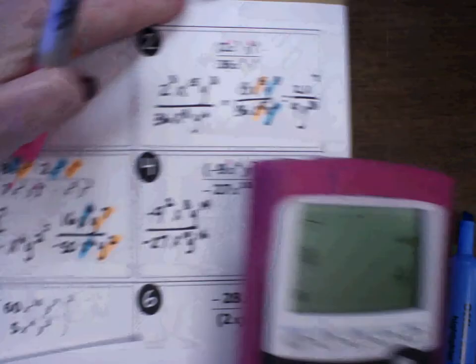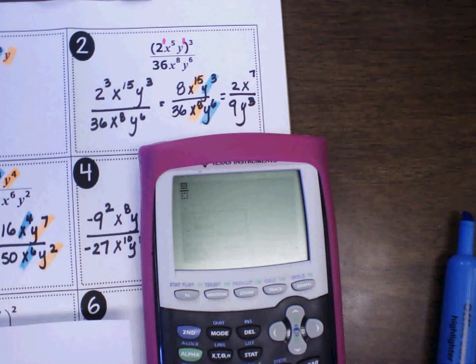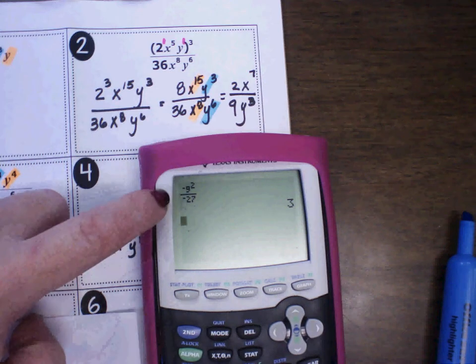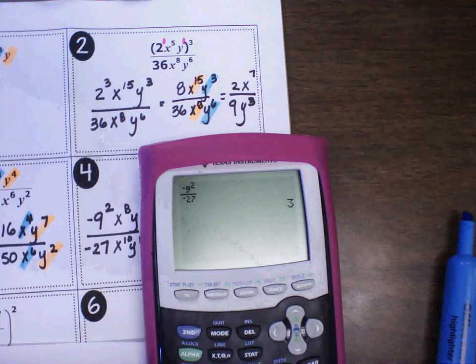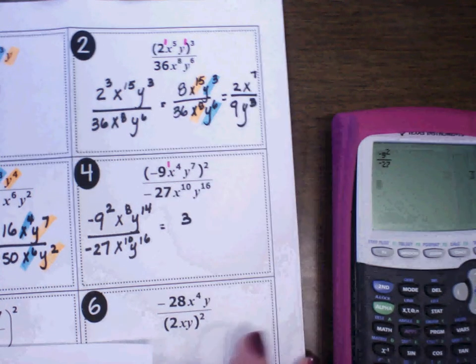I'm going to go ahead and simplify that exactly like it is. So I'm going to go to the calculator and write it exactly like it is. Negative 9 to the second power divided by negative 27. Okay, don't worry about those numbers. The calculator will do the numbers for you, correct? If it's a decimal, just change it back to a fraction. But if you write it as a fraction, it will probably give you another fraction. Yes? All right. So that would be 3. 3's at the top. Yes?